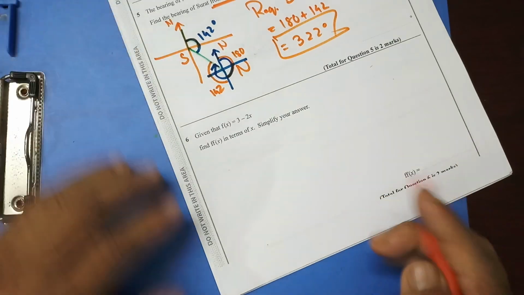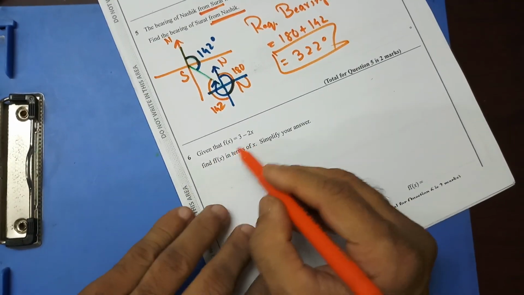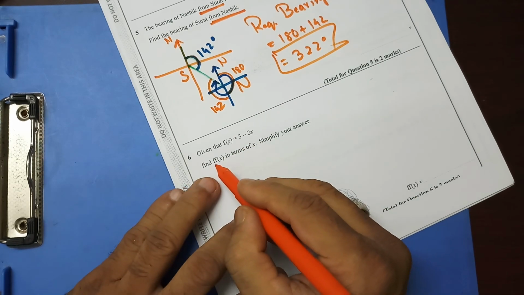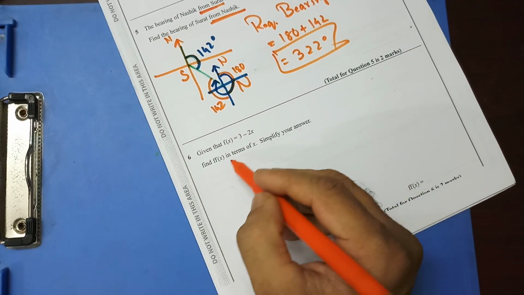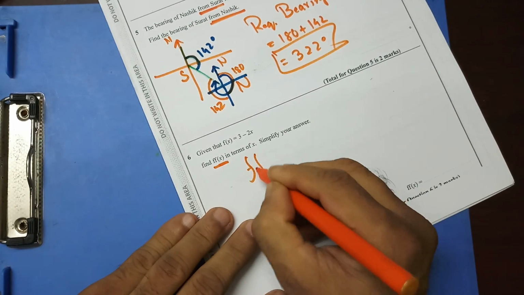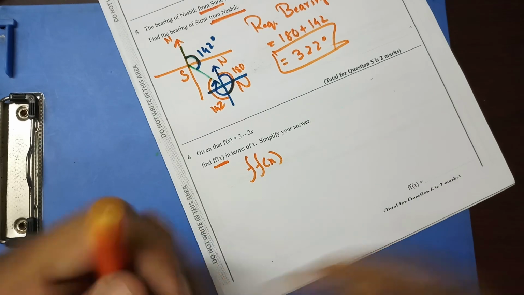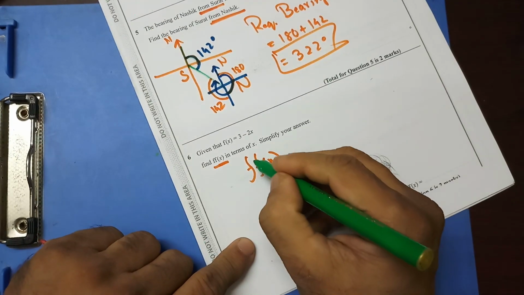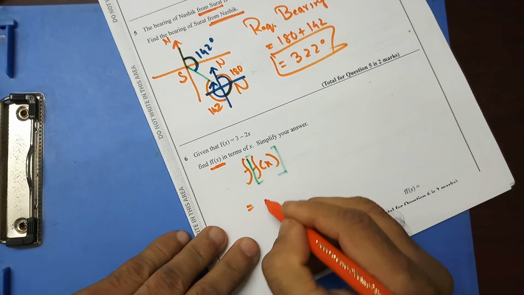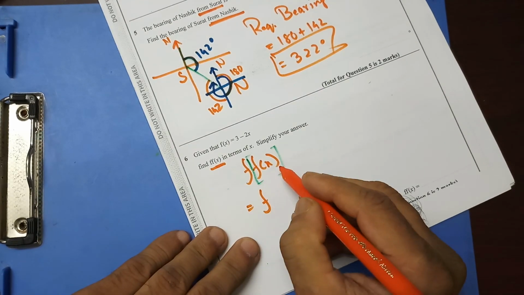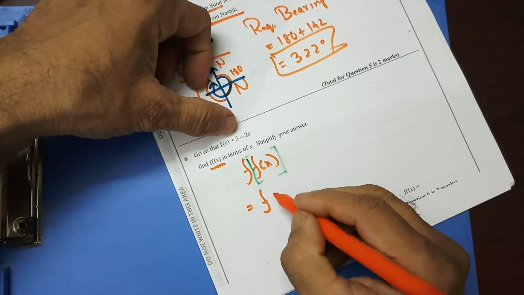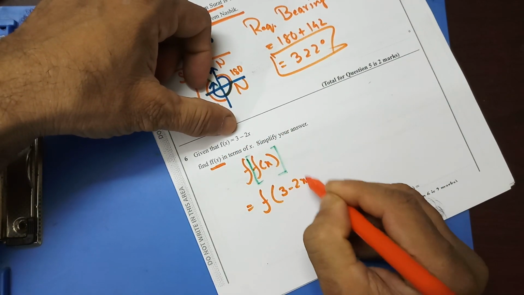Okay, now this one, given that f of x equal to 3 minus 2x, find out f of f of x in terms of x. So this is a composite function. Let's take that f of x. This f of x, I'm going to put in a bracket like that, and replace this one by this whole thing, 3 minus 2x.